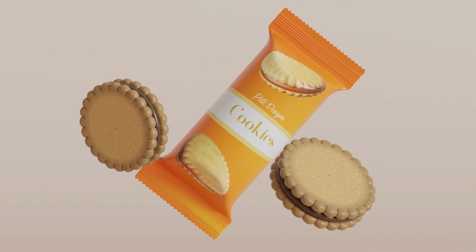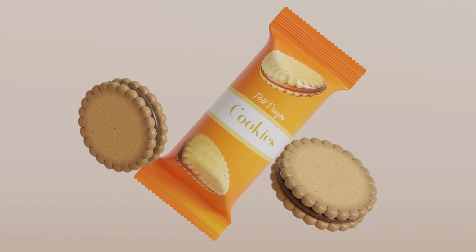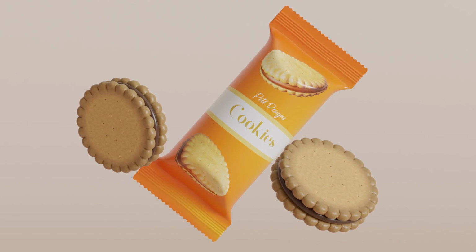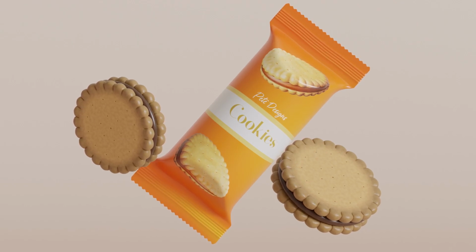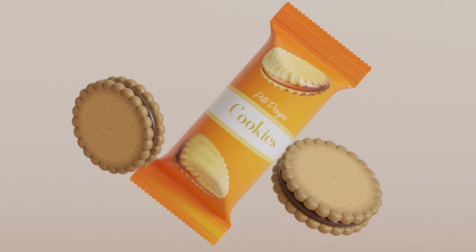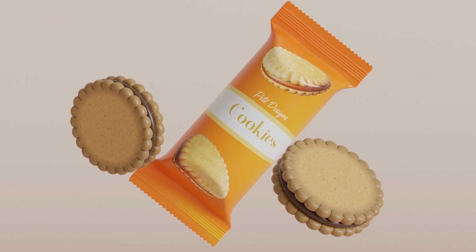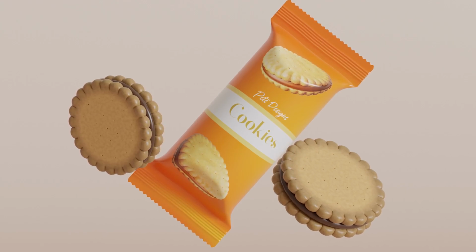Hey guys, welcome to my 3D texturing tutorial. In this video, I'll show you step by step how to add materials to the 3D model of a sandwich cookie or biscuit. I'll also show you how to UV unwrap, add label, and texture the biscuit or cookie wrapper in Blender. Let's get started.